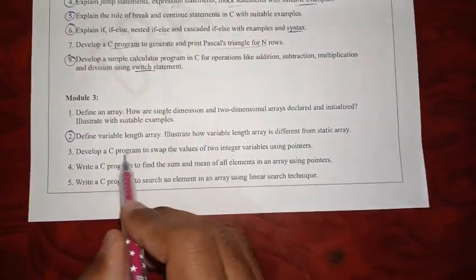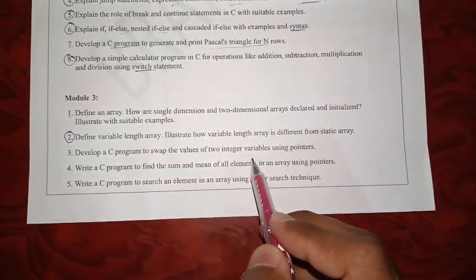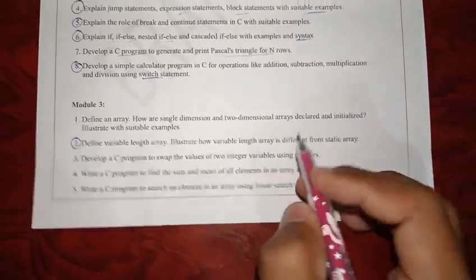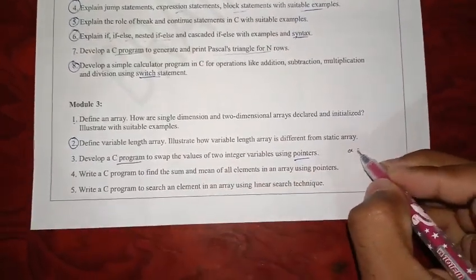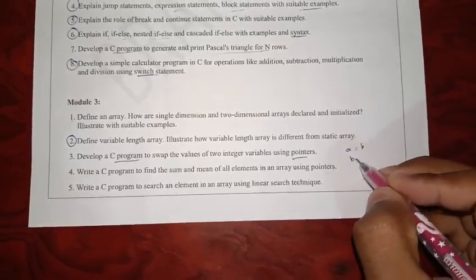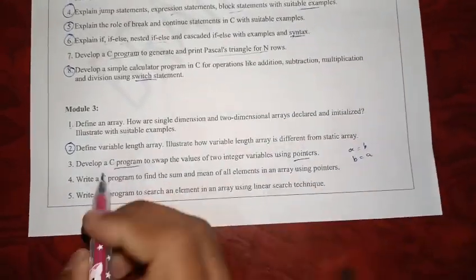Third, we have to develop a C program to swap the values of two integer values using pointer. Using pointer, we have to develop a C program which will swap, like a is equal to b, then if we swap, b will be equal to a. In that form, we have to develop a C program. Now integers will be swapped.